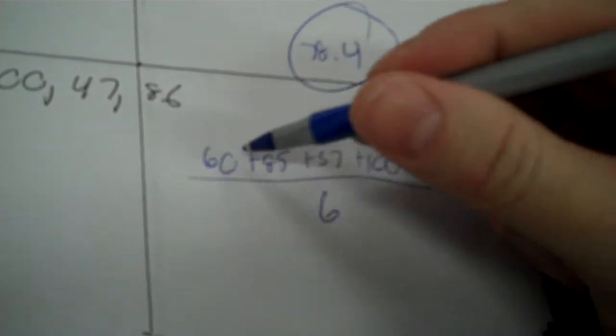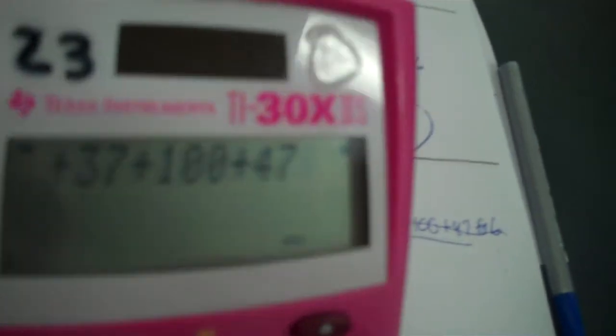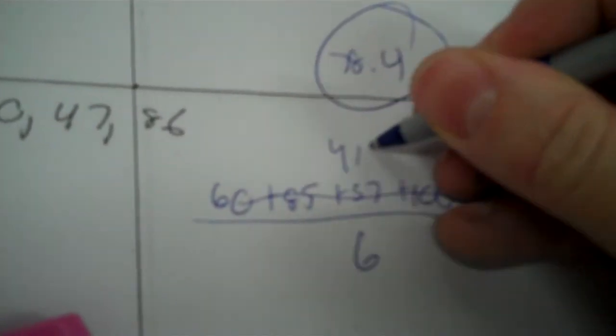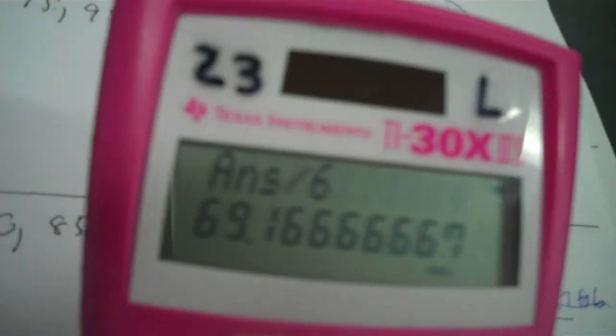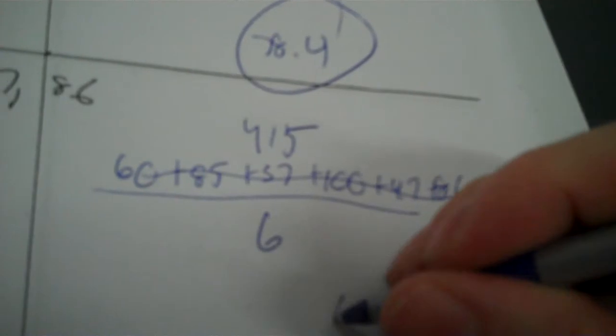So divide by 6, okay. 450. 69.16 repeating.